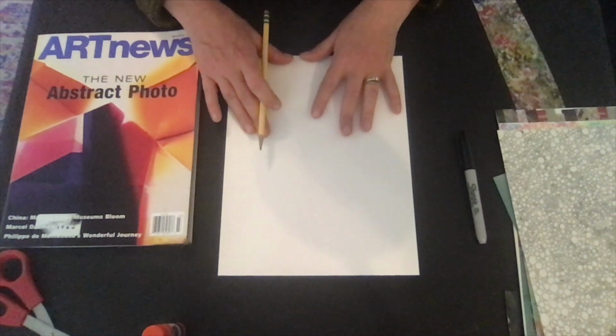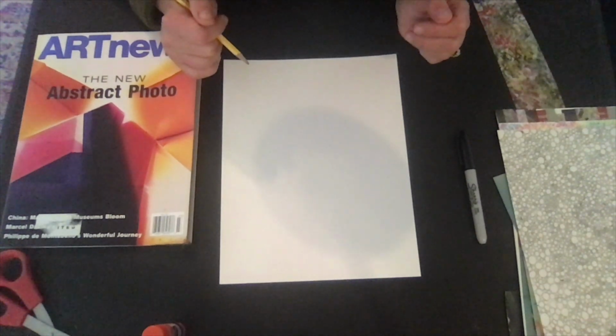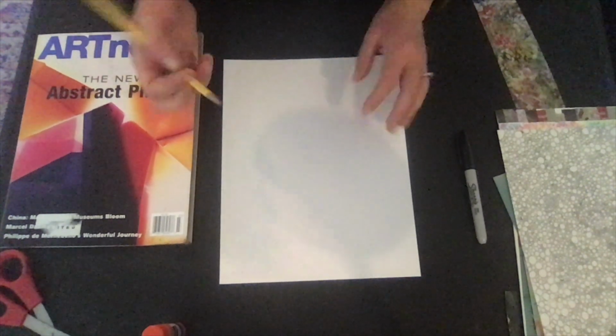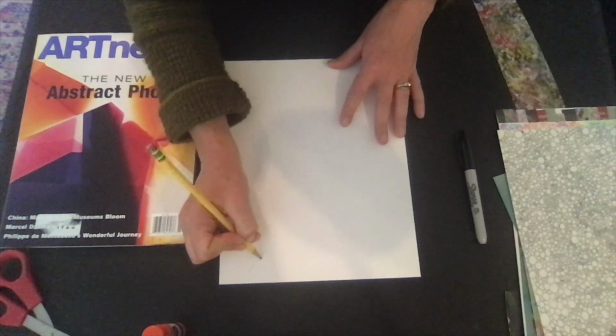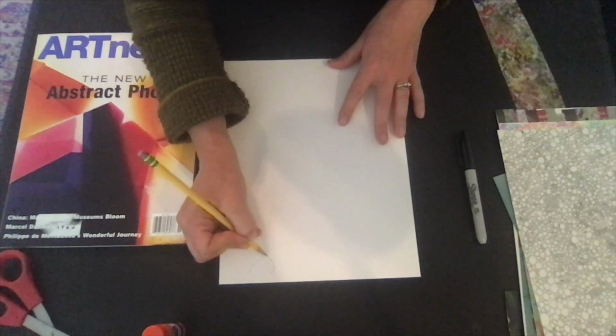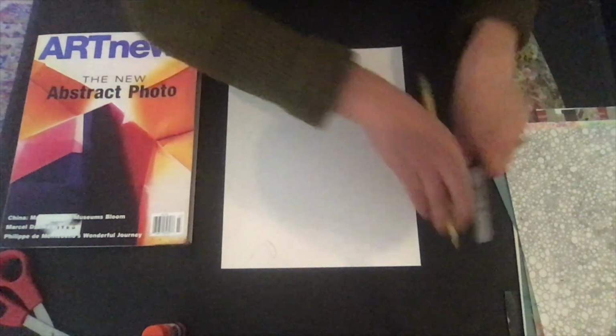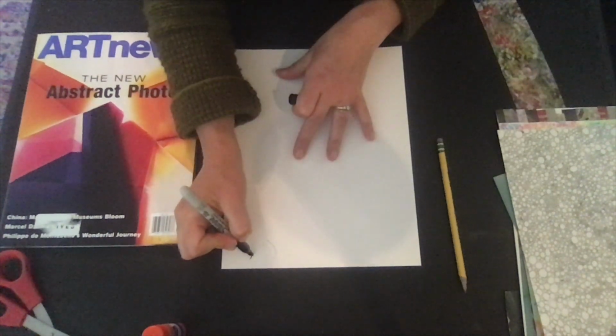So in this example, I think I'm going to make something like maybe a feather. So I'm just going to very carefully draw a feather. I'm not sure you can see that. Let's try it in Sharpie. Hopefully I don't make a mistake.